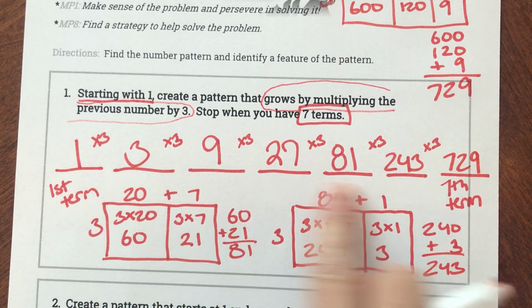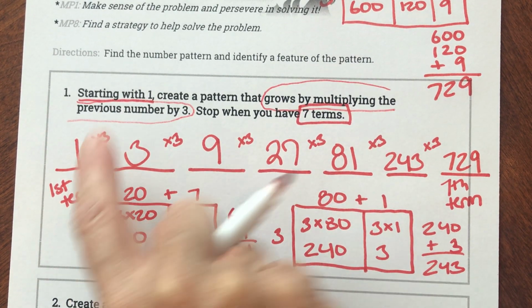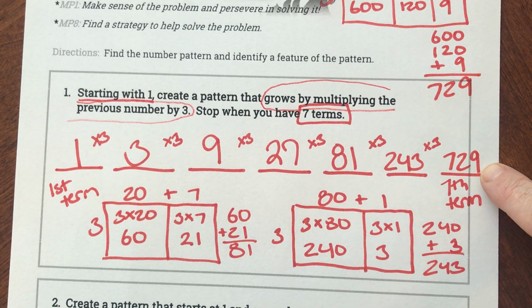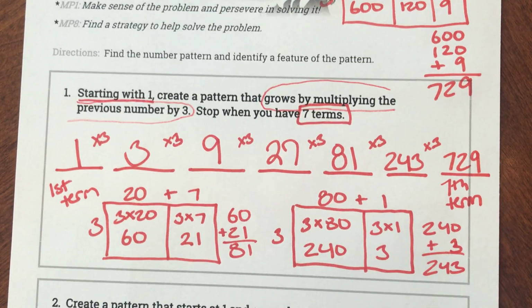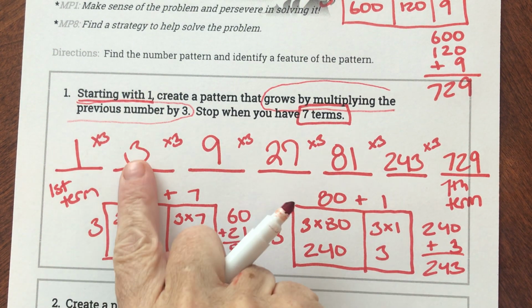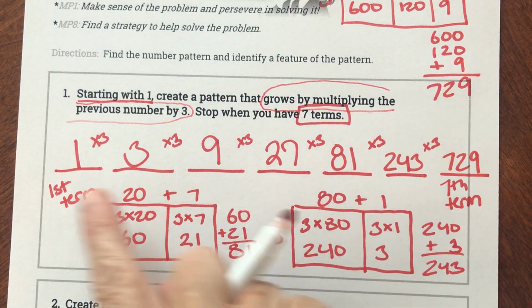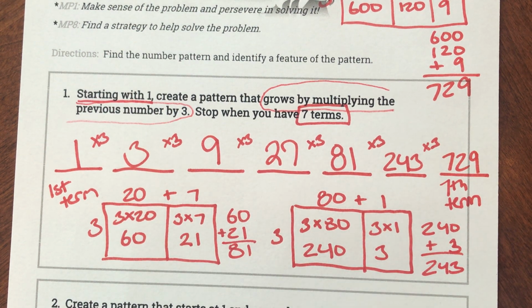Okay, so I did exactly what they asked. I followed the rule for the pattern. I started with 1 and I stopped at my 7th term. They also want me to say a feature. So something that I noticed really quickly on this one is every single term is odd. So all my terms are odd would probably be the easiest feature to choose.